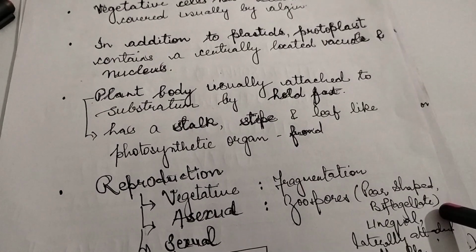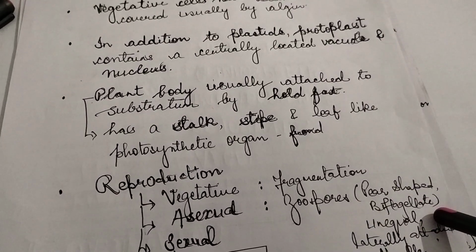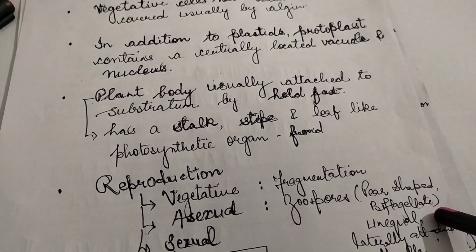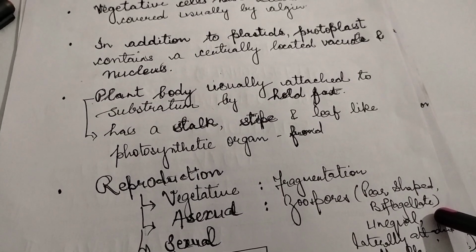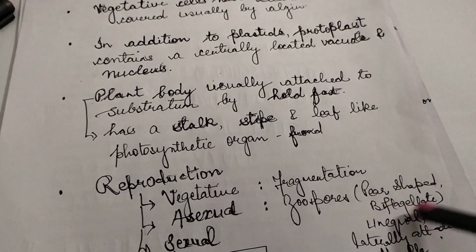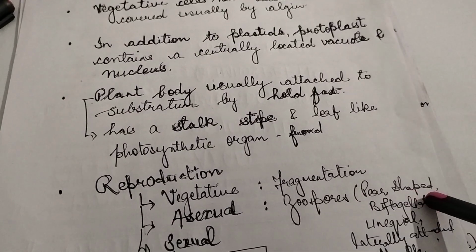Just as we studied in Chlorophyceae, they are flagellated. So zoospores here are biflagellated, which means they contain two flagella.